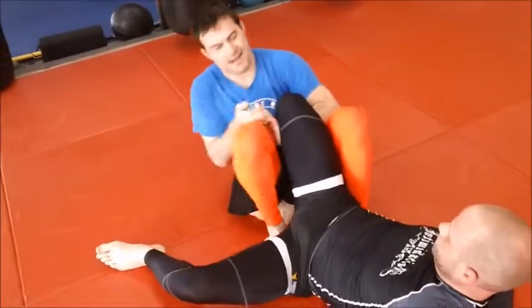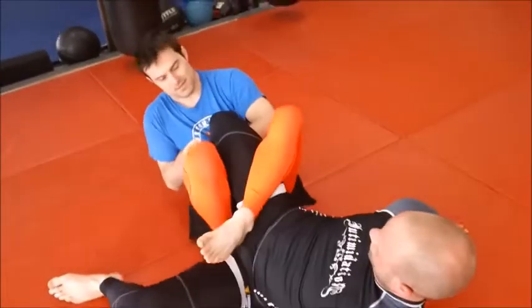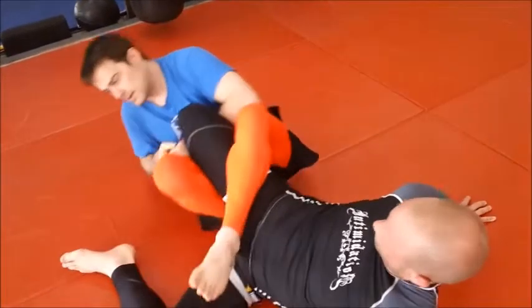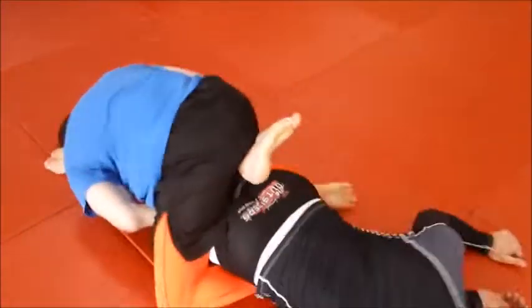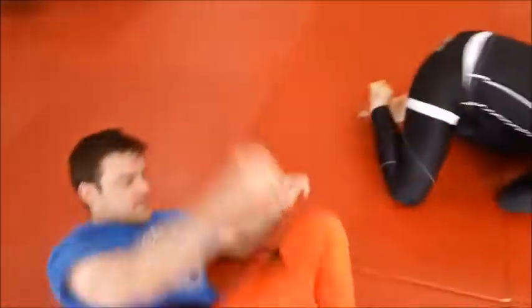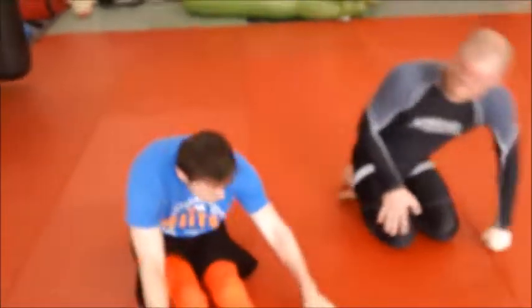But if I've got a guy and I'm hitting it like this, I've got that there and he's not tapping from it, we just step over and go belly down. It's kind of the same idea there.